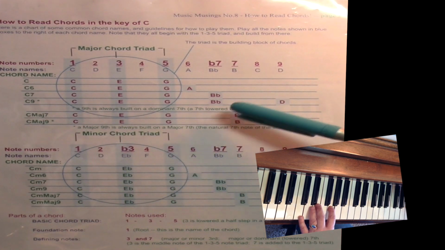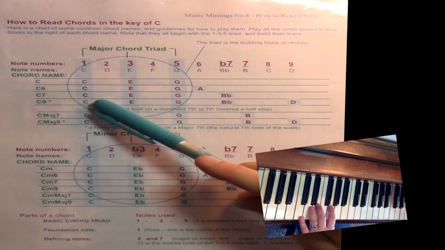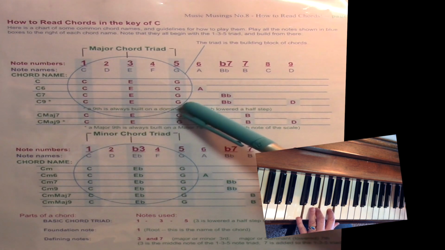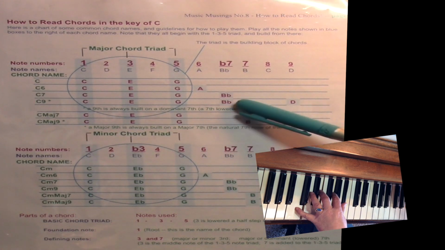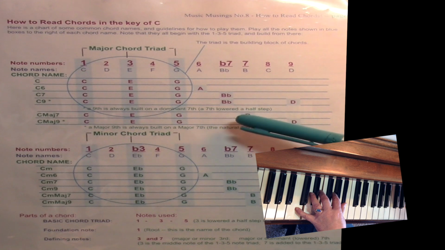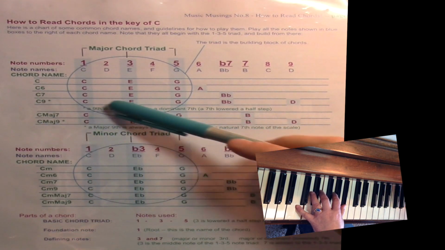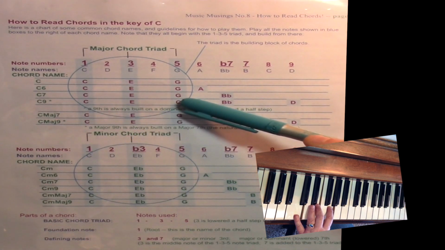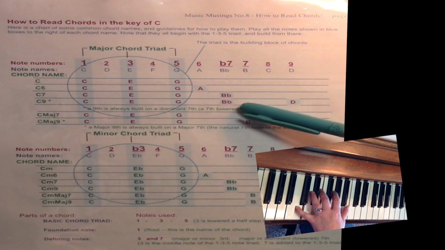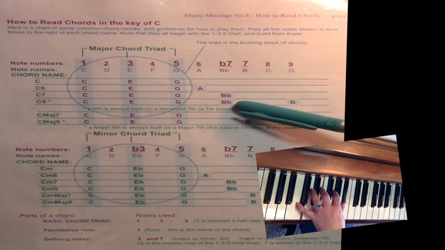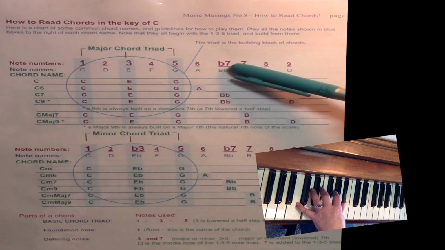Okay, so when you see a chord that says C7, that means a C major chord, 1, 3, 5, and you add the 7th lowered half a step from how it naturally occurs in the scale. So it's kind of backwards of how you would expect. C7 means a C major chord, 1, 3, 5, adding a 7th of the scale that's been dropped a half a step, a flatted 7, or technically it's called a dominant 7.